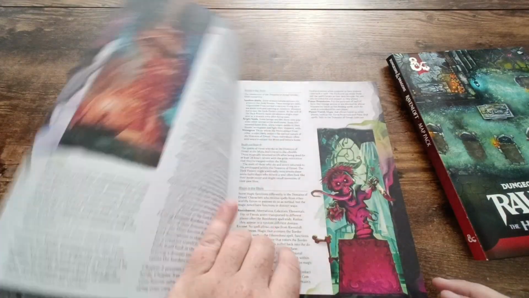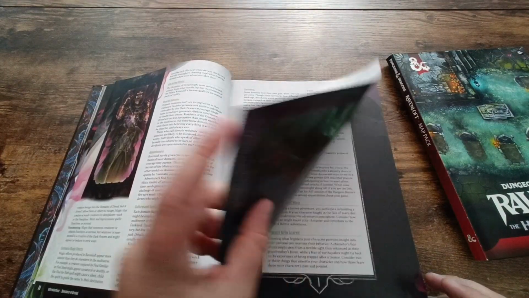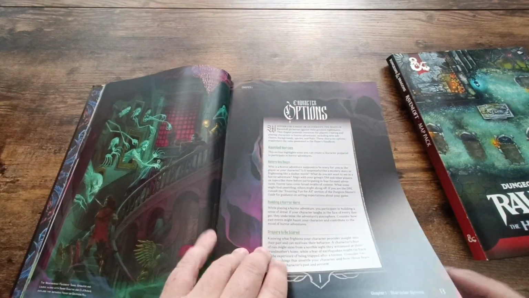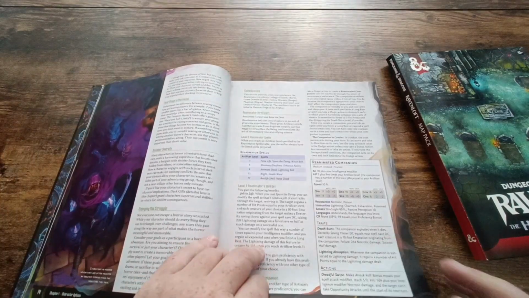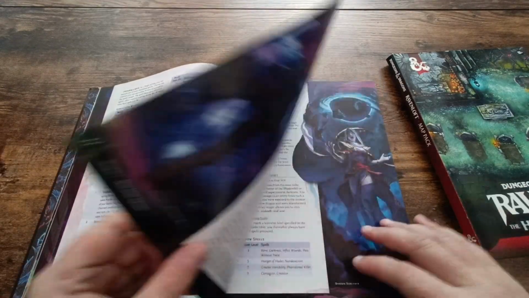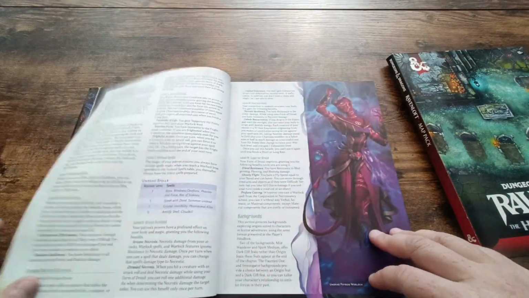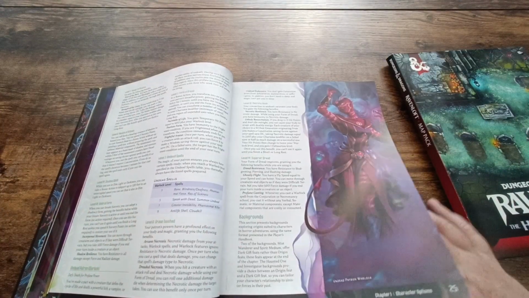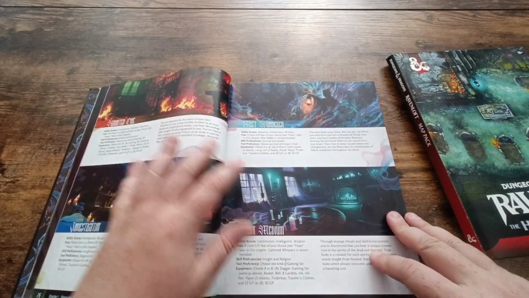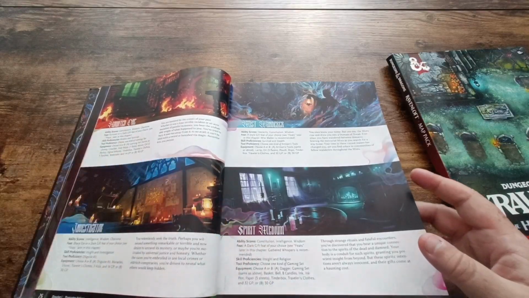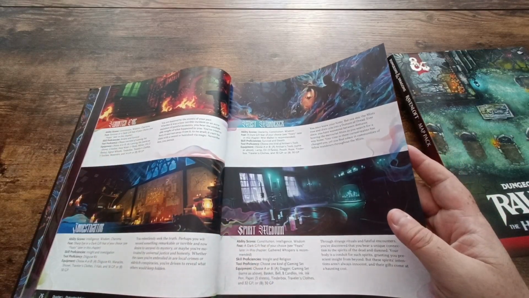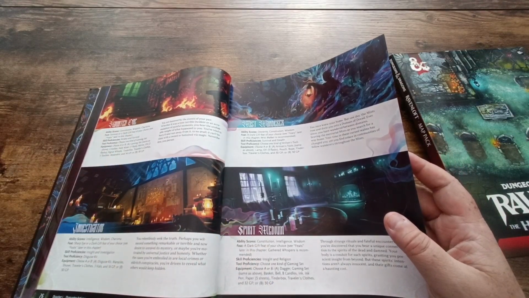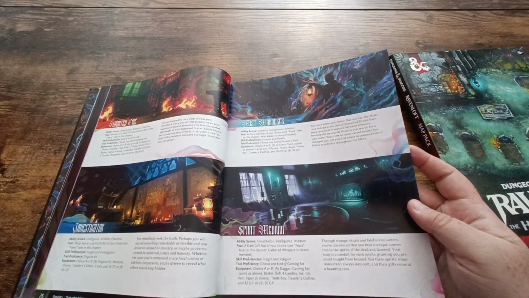So we'll just have a quick flick through. This is all just a quick blurb about it. Our character options, so we have got our subclasses. Some of these are making a return, such as Grave Domain. Others are brand new, so that is really, really cool. We've got some new backgrounds as well. It also gives us Dark Gifts, introduces those as feats.